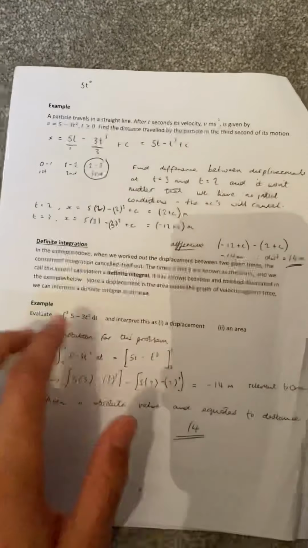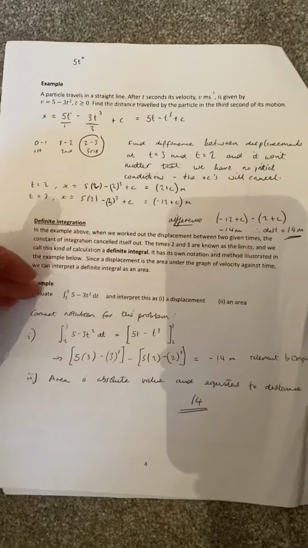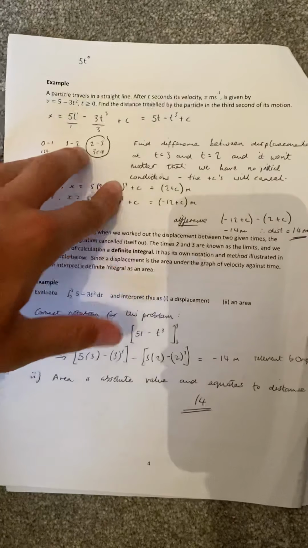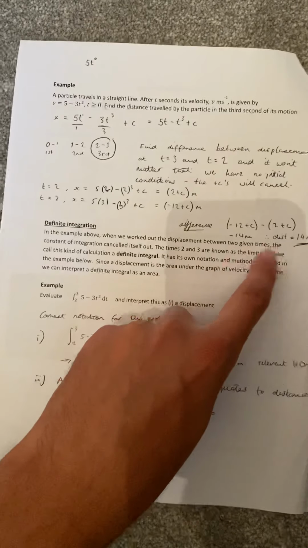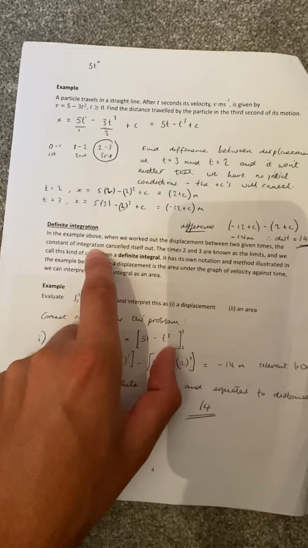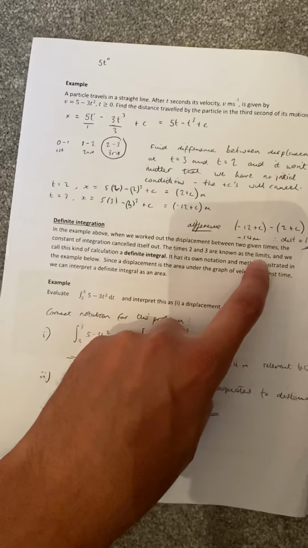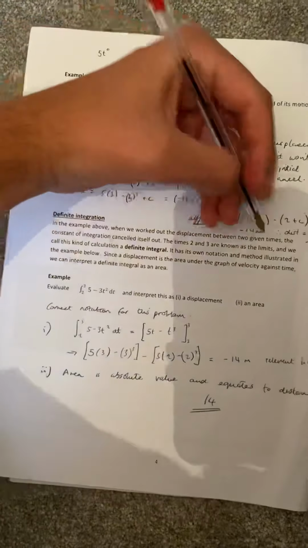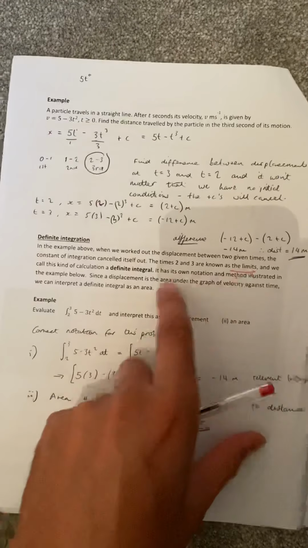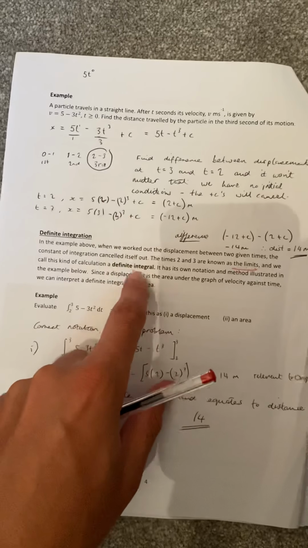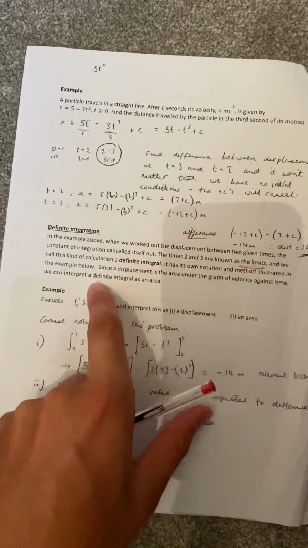Right, so the next part just gives you a more formal process for answering a question like this. So in the example above, when we worked out the displacement between two given times, the constant of integration cancelled itself out. The times 2 and 3 are known as the limits, and so that's actually really important, this notation, this terminology. 2 and 3 are the limits, and we call this kind of calculation definite integration. It has its own notation and method illustrated in the example below.